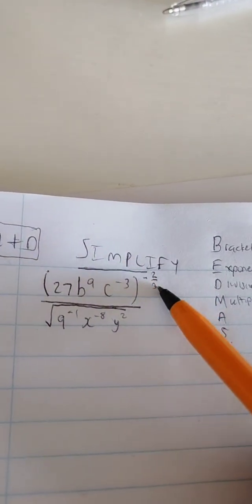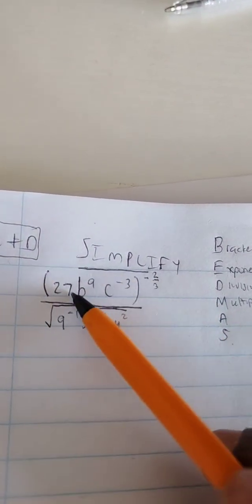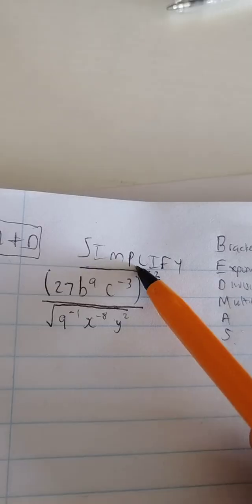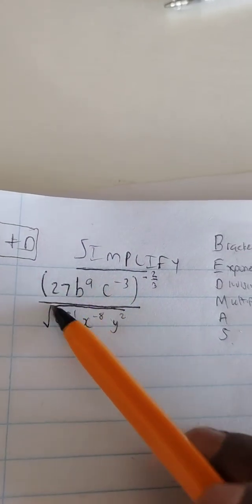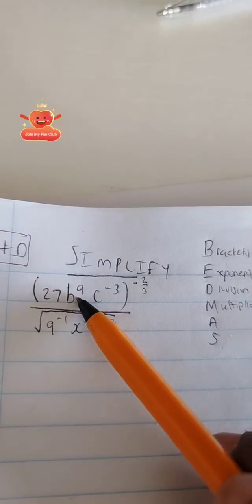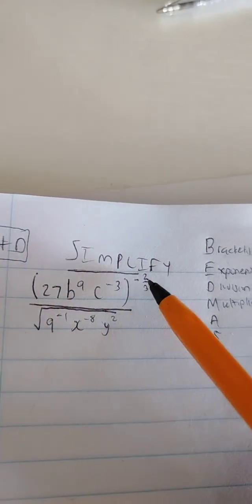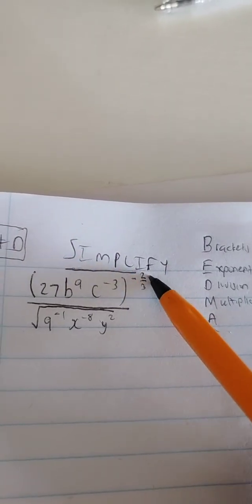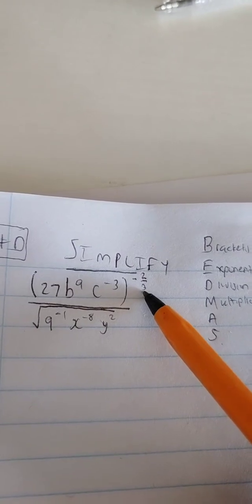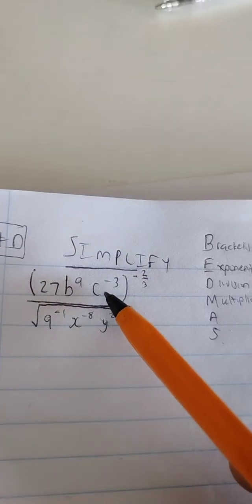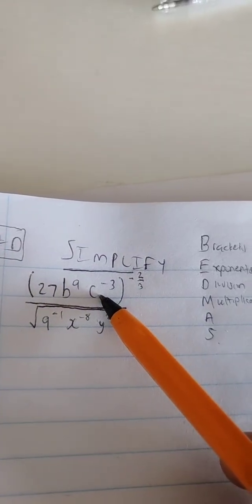So let us apply this exponent whilst considering the sign of the number itself, and the letters b and c. What we do is we distribute the negative 2 over 3 to the 27, to the b, to the c. All right, so let's do that.